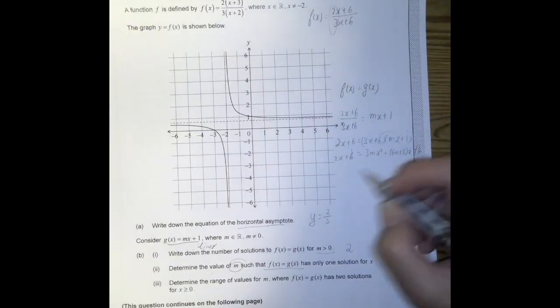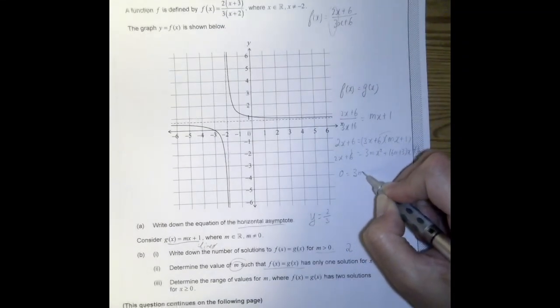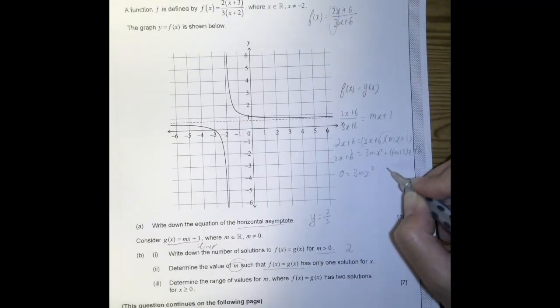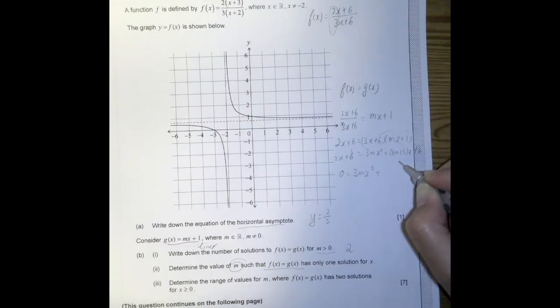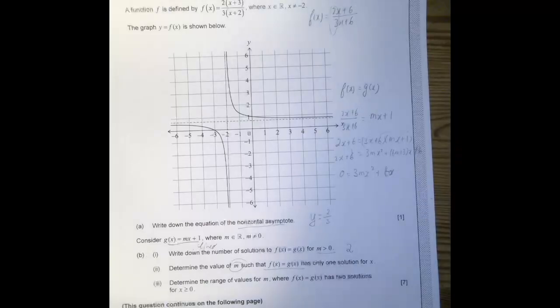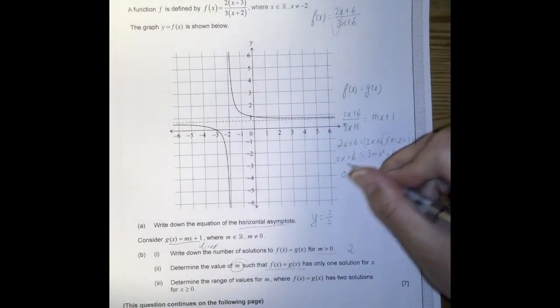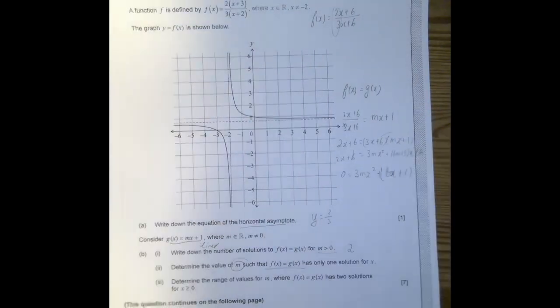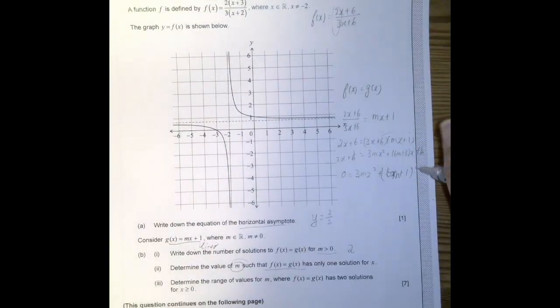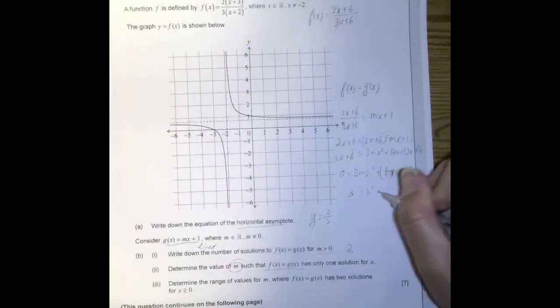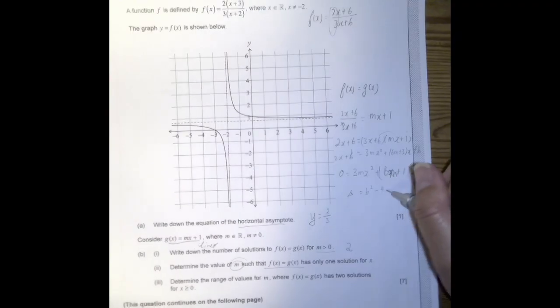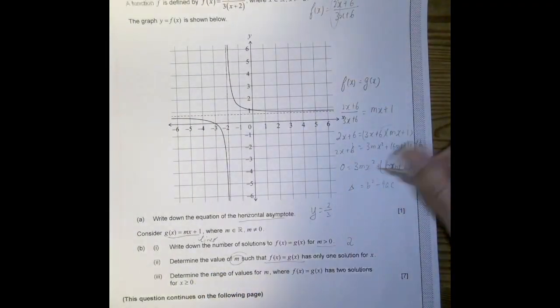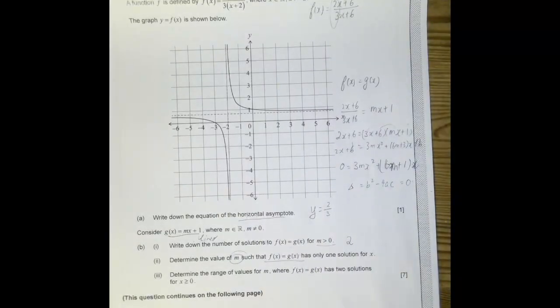Simplify that, we will get 0 equals 3mx squared plus (6m plus 1) x. Next, if I want the discriminant, it equals b squared minus 4ac, and the discriminant has to be equal to 0 for only 1 root.